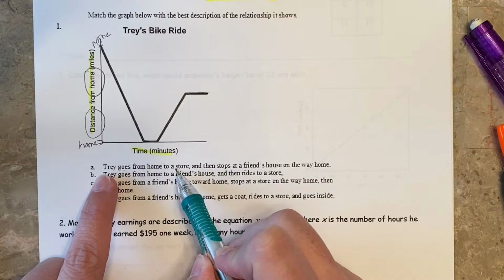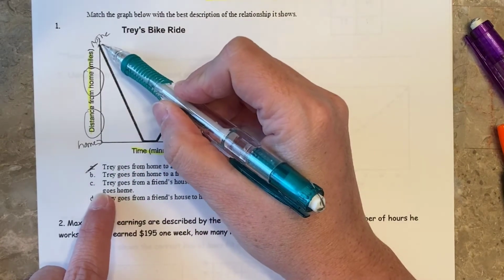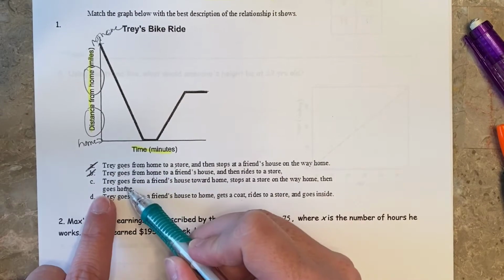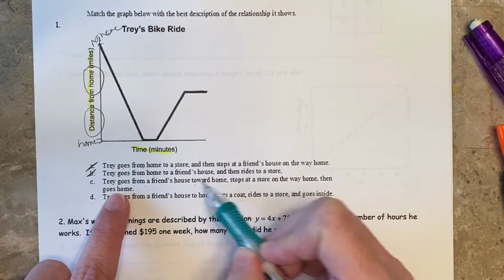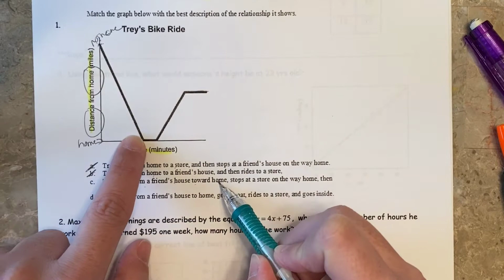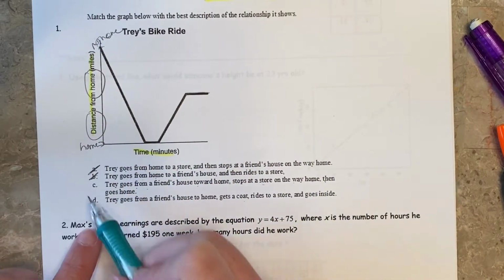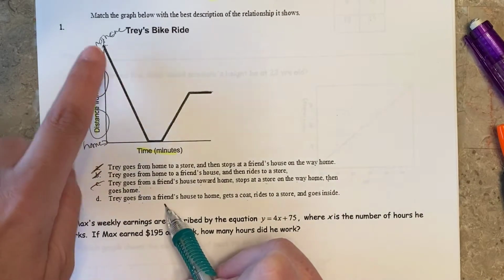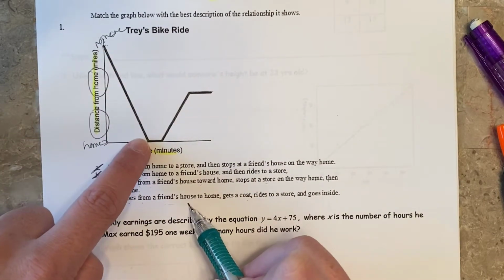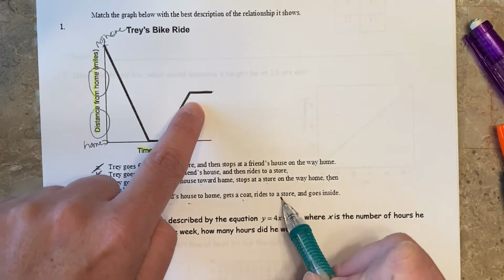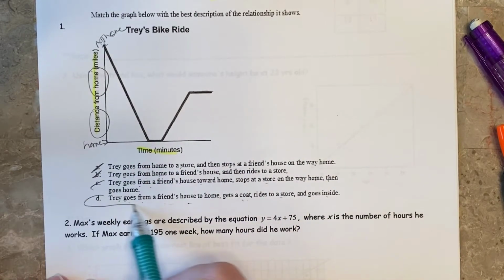Trey goes from home. No good, because again, he's starting not from home. Trey goes from home. Nope, no good. Trey goes from a friend's house towards home. That could work. Stops at a store on the way home. Well, that's not good because he went directly home. So it has to be D. Trey goes from a friend's house to home, gets a coat. So that means he stayed at home for a little while, goes to a store, and then goes inside. Yes, so that is D.